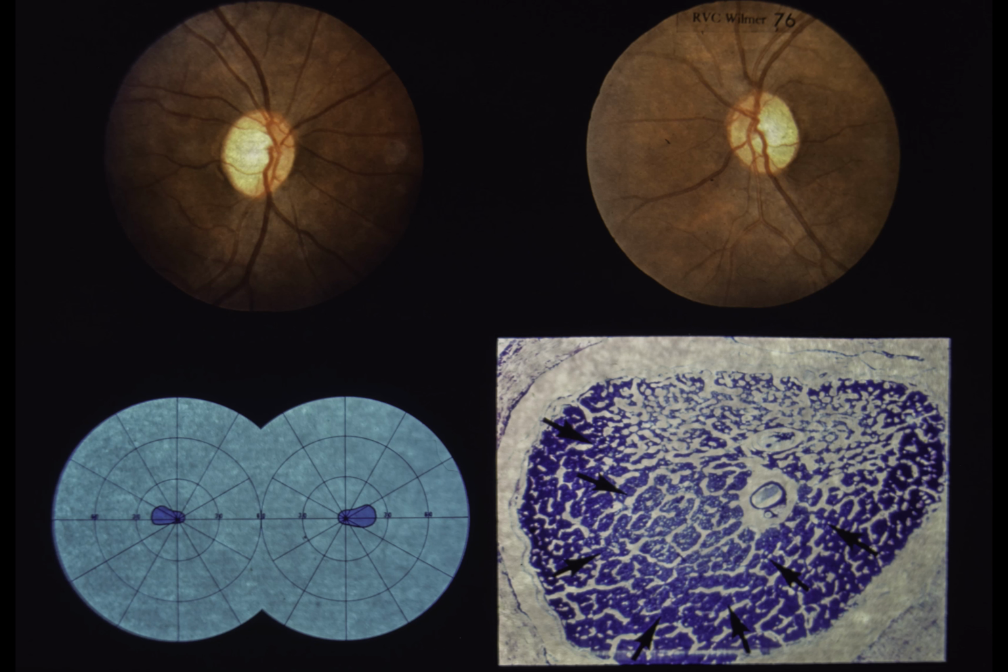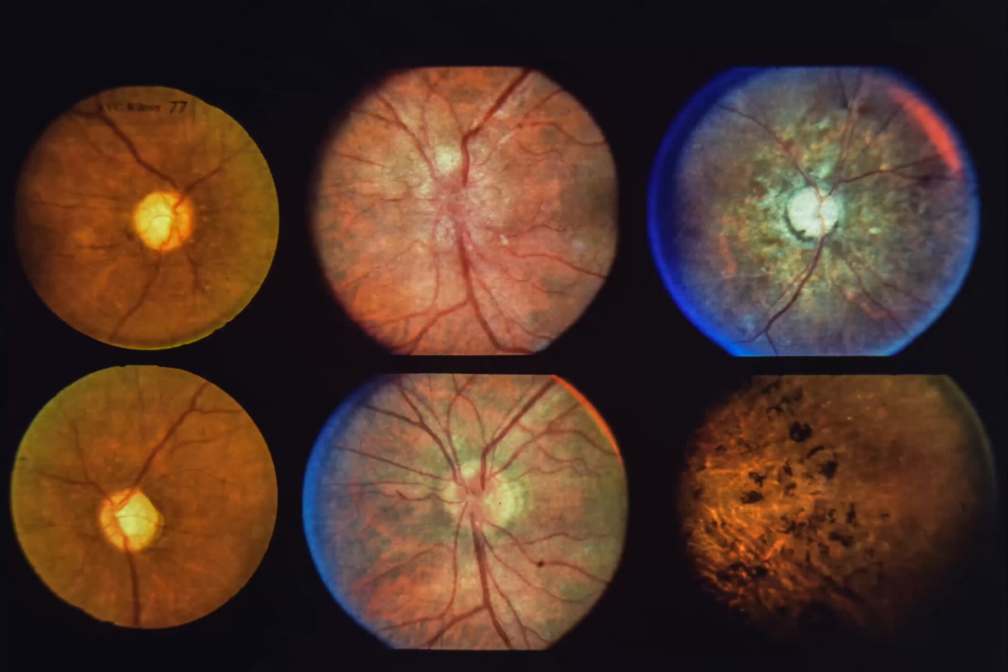Patients with malabsorption syndromes may develop optic neuropathies that are clearly reversible when treated with vitamin B12. Lower right. An optic nerve cross-section from another patient with nutritional optic neuropathy shows atrophy of temporal fibers from the papillomacular bundle. Slide 77. Neurosyphilis and the ocular fundus.